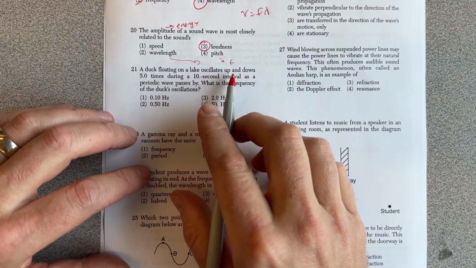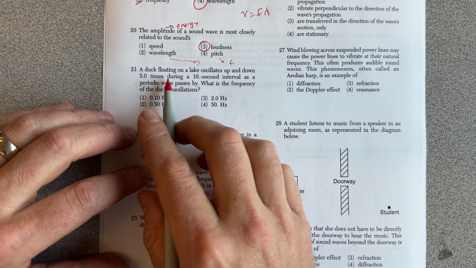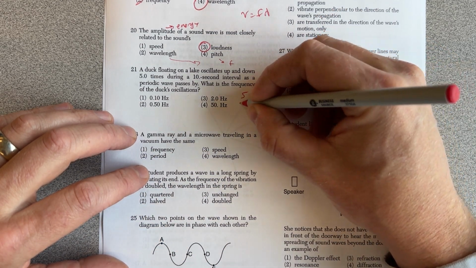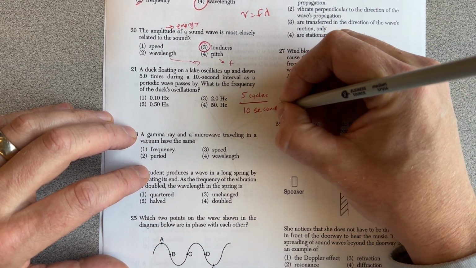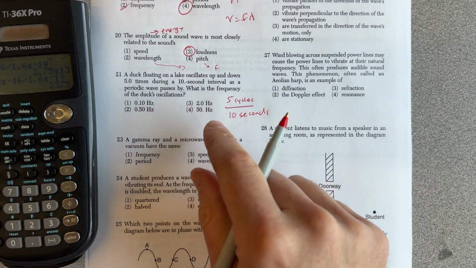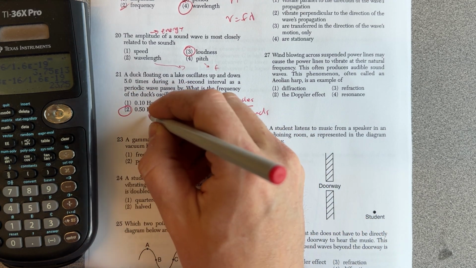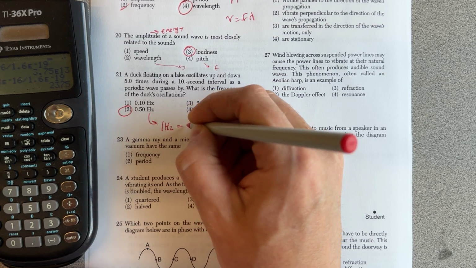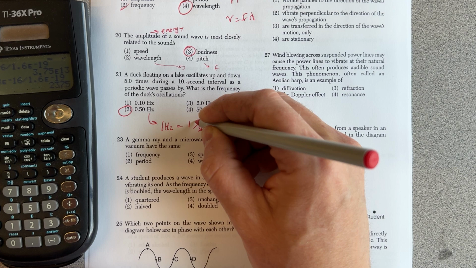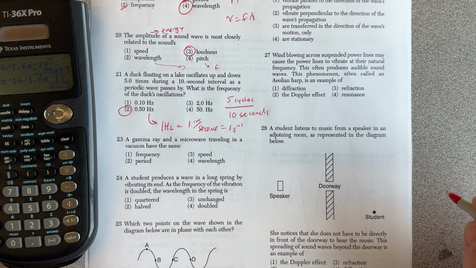A duck floating on a lake oscillates up and down 5 times during a 10-second interval. So 5 cycles per 10 seconds. Now, there's not really an equation for that. It's just the concept of what frequency is. So 5 over 10 would be half a cycle per second, so it would be 0.5 hertz. 1 hertz is 1 per second, right? 1 cycle per second, or s^-1.